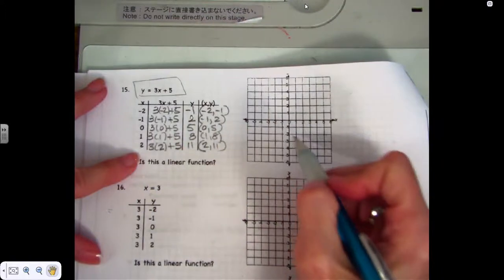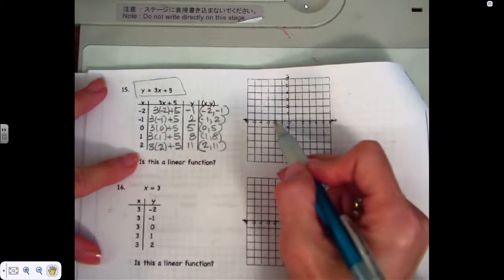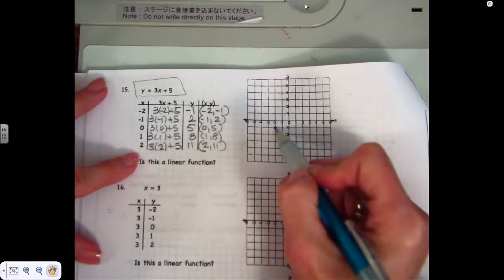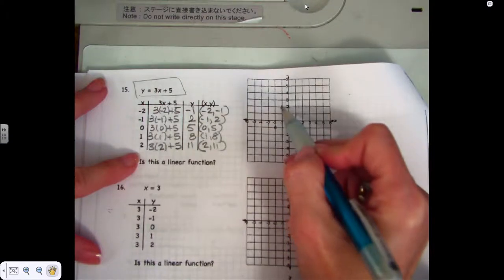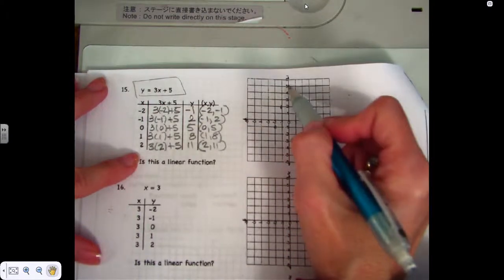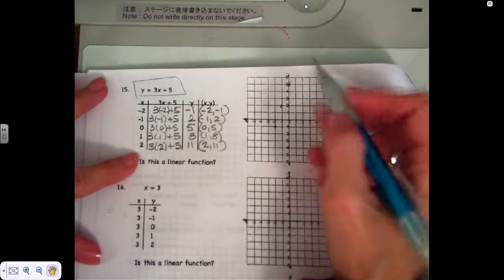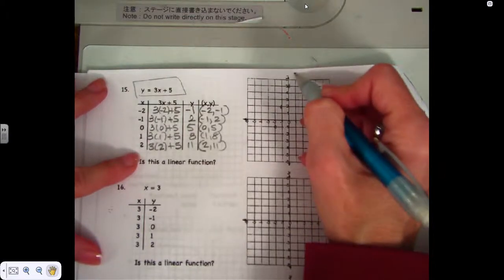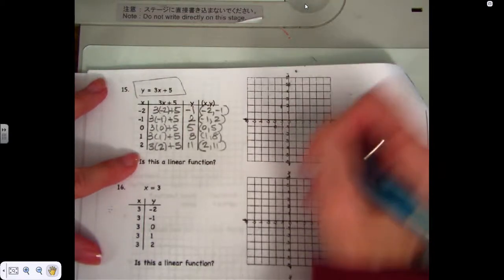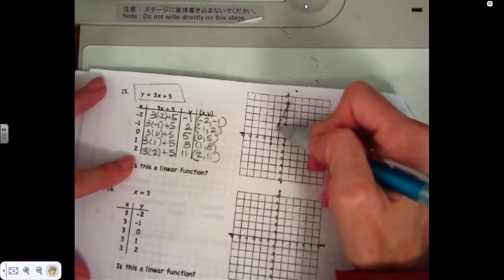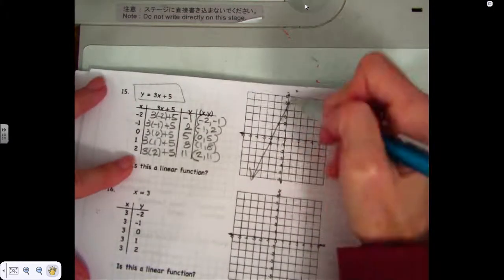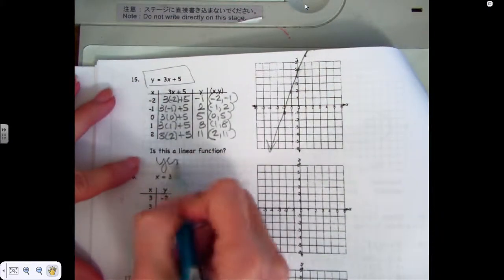So I'm going to plot -2, -1, -1, 2, 0, 5, and then 1, 8 is off my page, as is 2, 11. But these three line up. And like we said, is this a linear function? Yes.